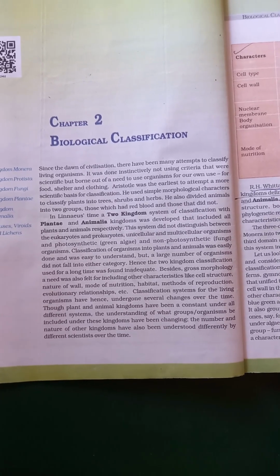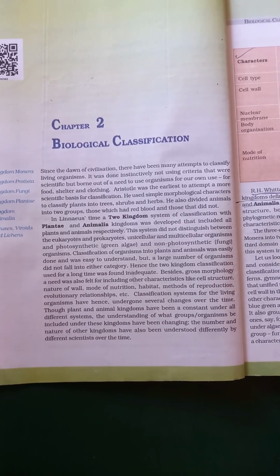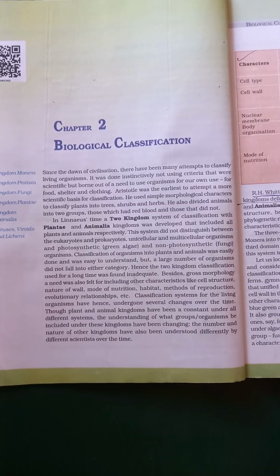Class 11th Biology Chapter 2, Biological Classification. Now we start.